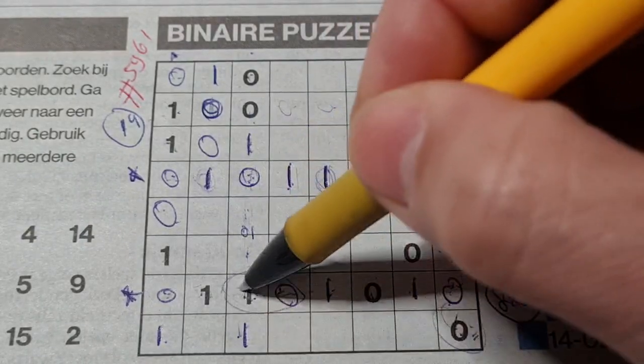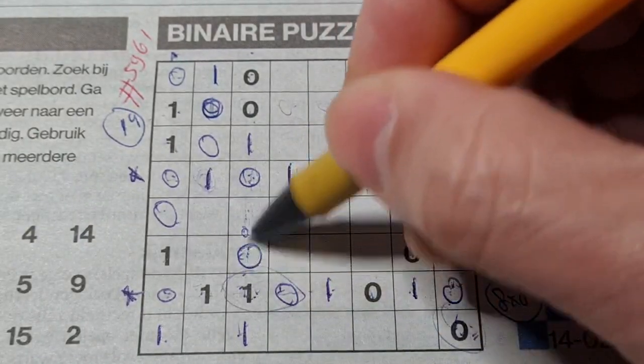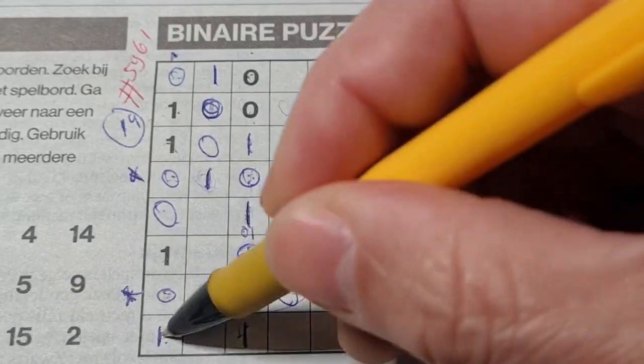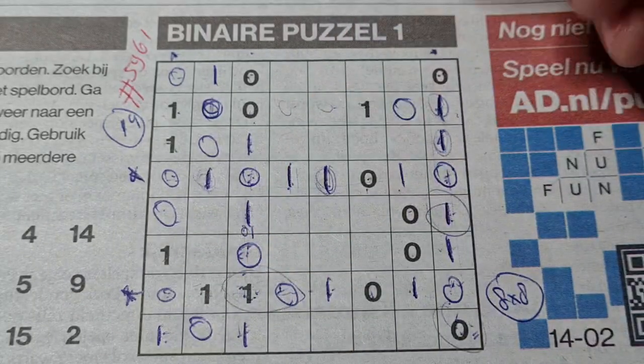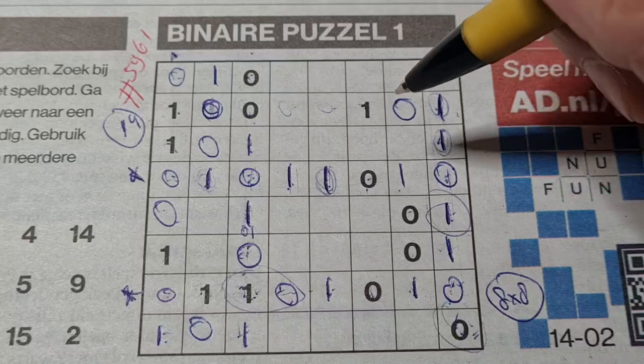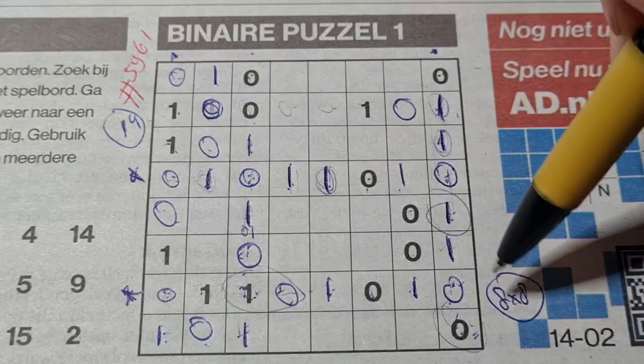Double 1, here no, there no. Between two 0s comes a 1. Between two ones comes a 0. Alright. 1, 2, 3, okay.